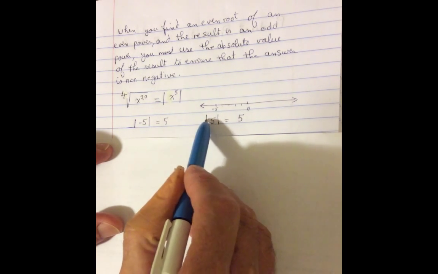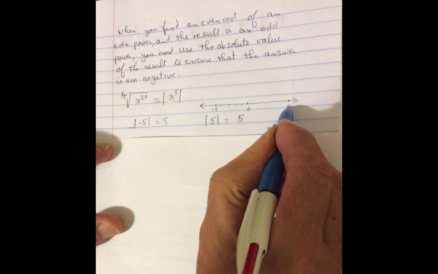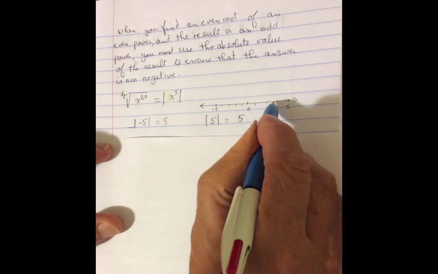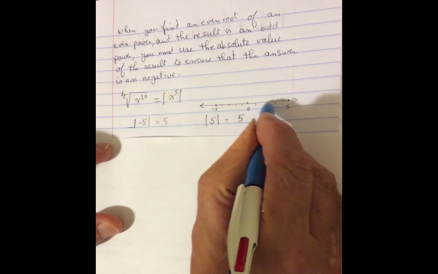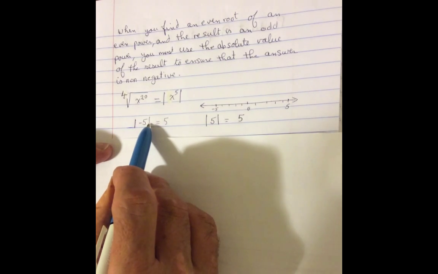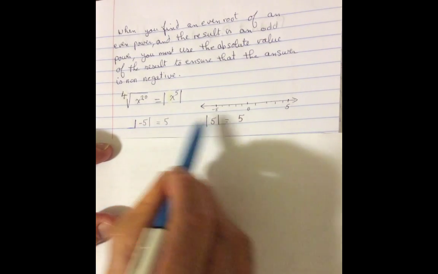What is the absolute value of positive 5? How far is positive 5 from 0? How many units? 1, 2, 3, 4, 5 units. So the answer is 5. So as you can see, absolute value always means a positive number.